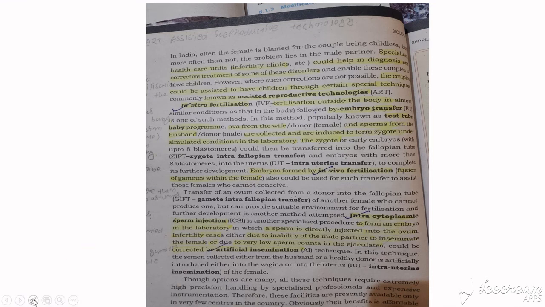So here, as you can see, ZIFT, zygote intrafallopian transfer, and here it says the zygote or the early embryos with up to 8 blastomeres could then be transferred into the fallopian tube, that is ZIFT, and the other being embryos with more than 8 blastomeres. What was here, up to 8, and this is more than 8, into the uterus, which is called intrauterine transfer.